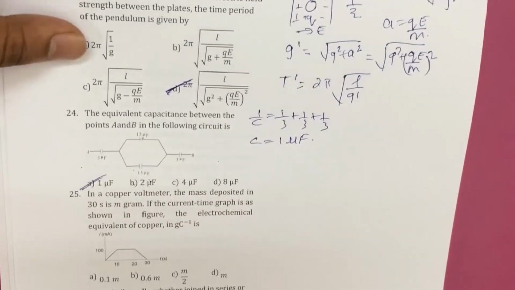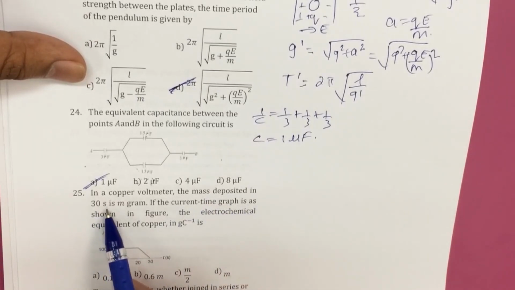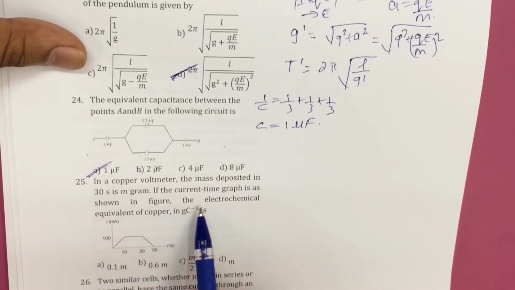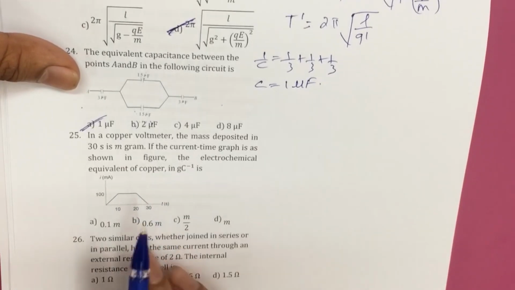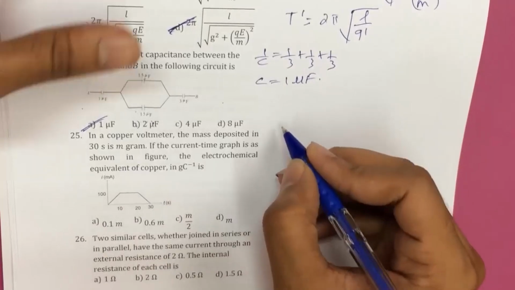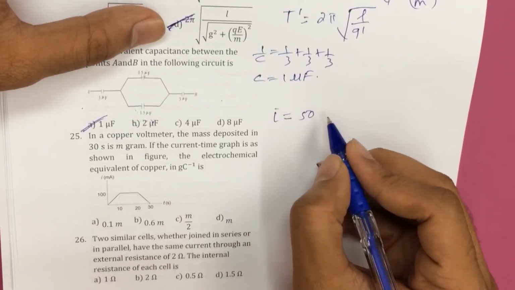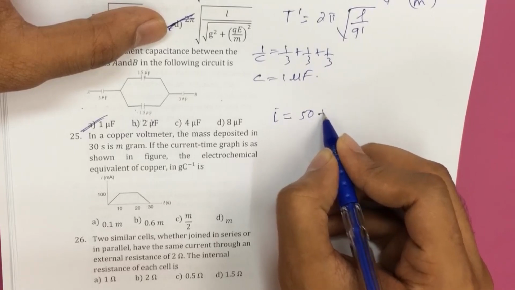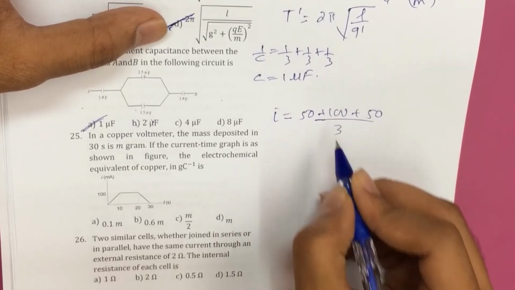Question 25. In a copper voltmeter, the mass deposited in 30 seconds is m gram. If the current time graph is as shown in the figure, the electrochemical equivalent of copper in gram per coulomb is. Now here, if you look at the graph, the average current would be 50 plus 100 plus 50, divided by 3.